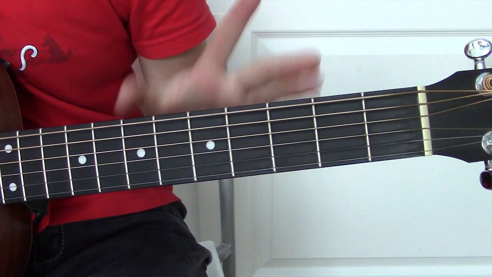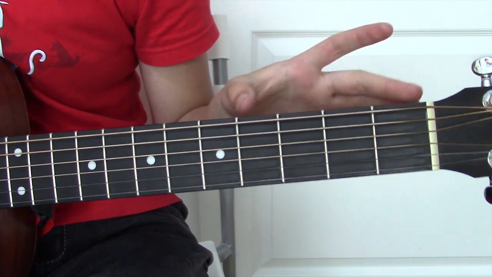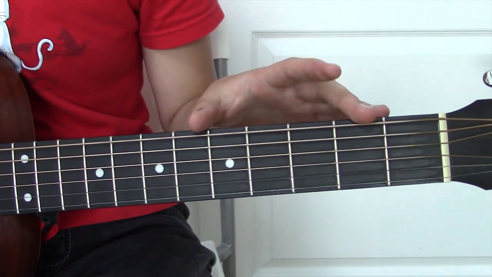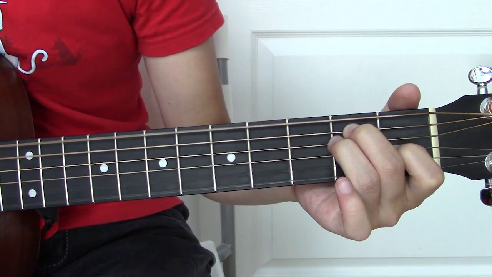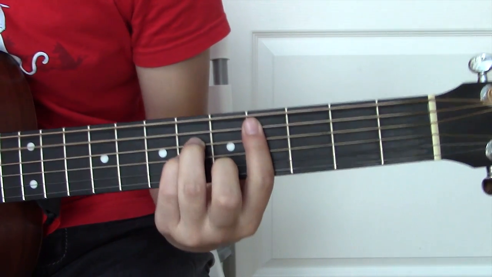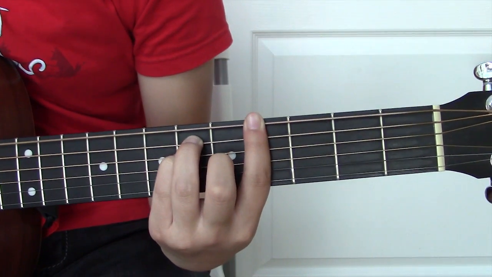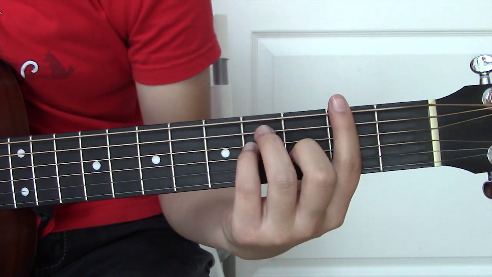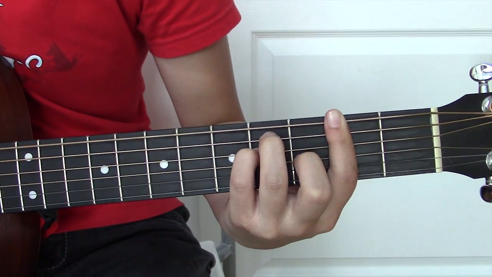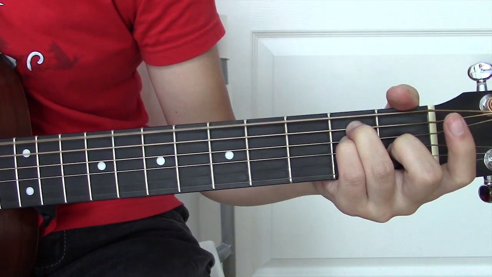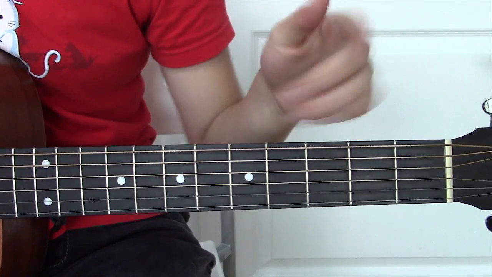The bridge chords are different from the F version. You'll play an E, C sharp minor, then G sharp, then move it down a whole step to an F sharp, and then you'll go back to the E to play that 4-chord loop again.